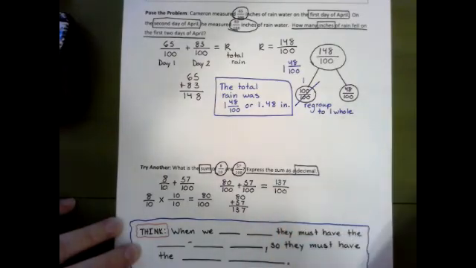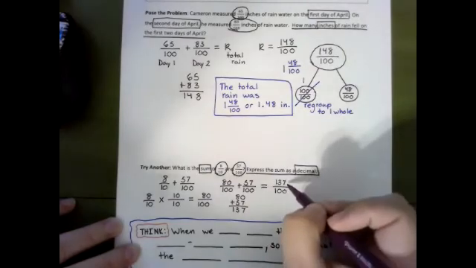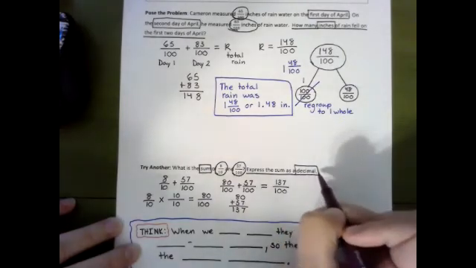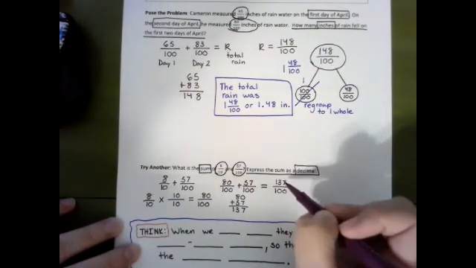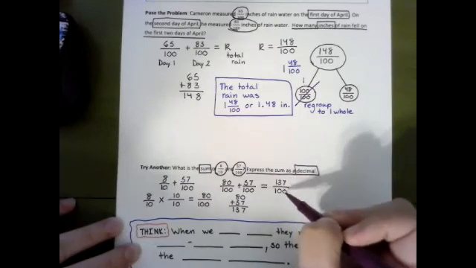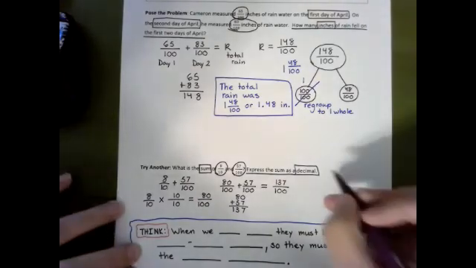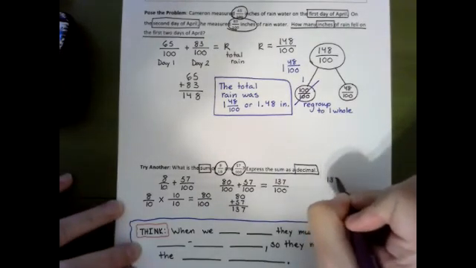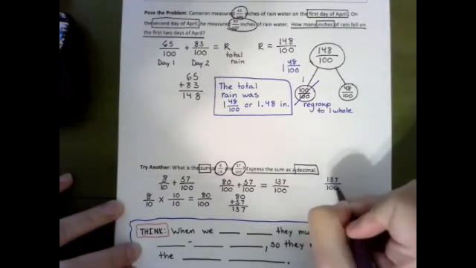Not quite yet. Don't get tricked. We need to present our answer as a decimal. Right now, we have a fraction greater than 1. Let's use our number bond to see if we can pull out the wholes. 137 hundredths.